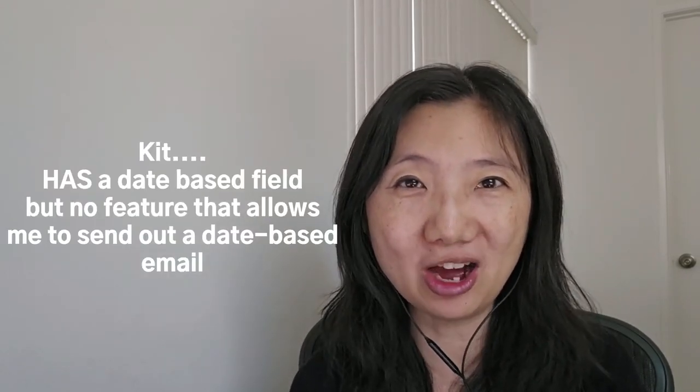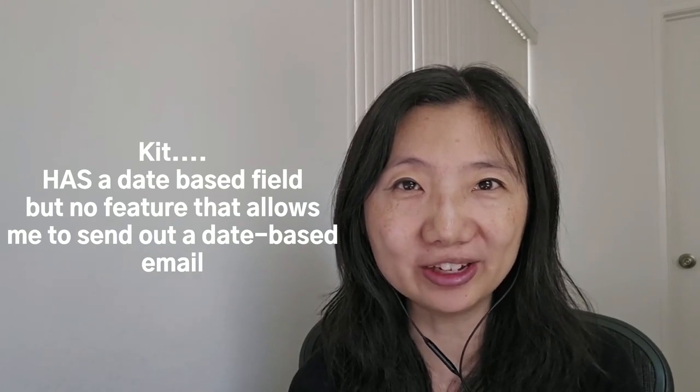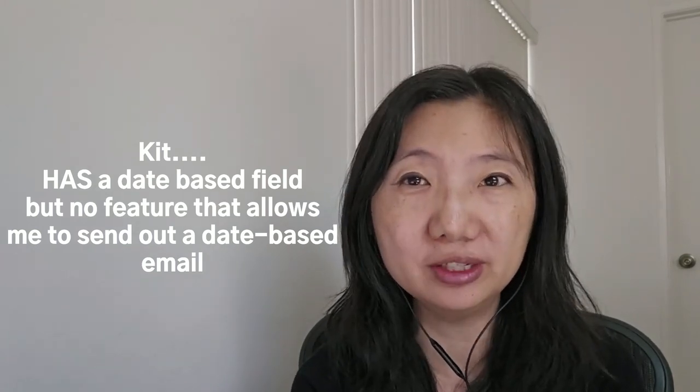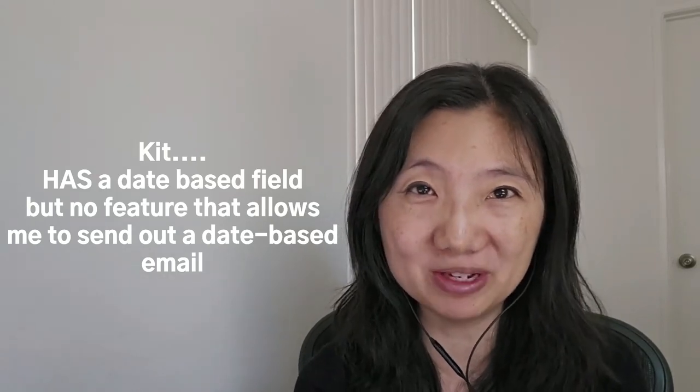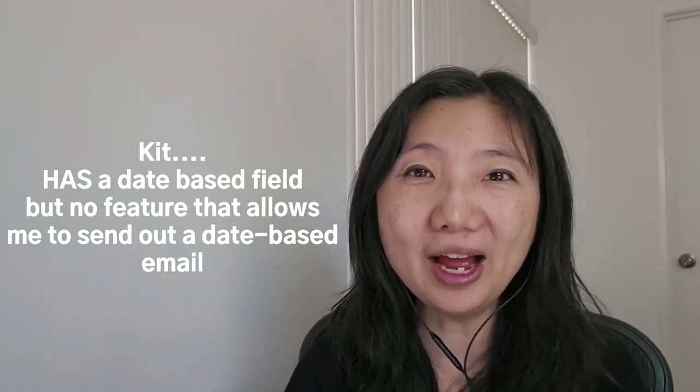Kit could not figure out how the heck to do this. And I'm like, how can this be possible? You have a date field. You have filtering capabilities in Kit. You have the ability to do this. It's just that for some dang reason, Kit decided not to build date-based automations into their email server.